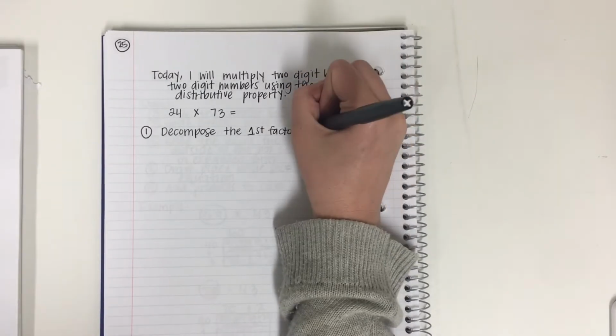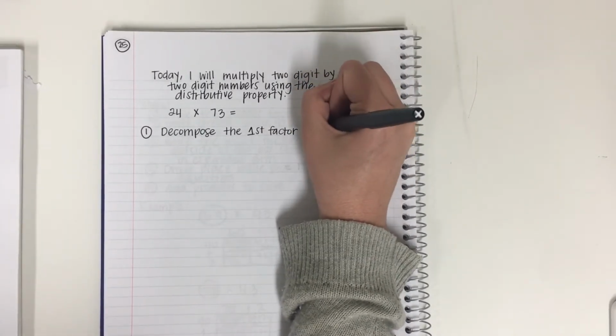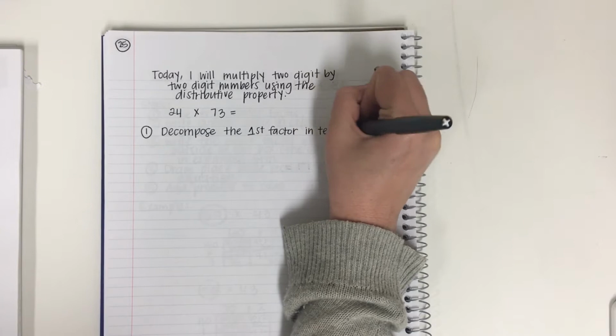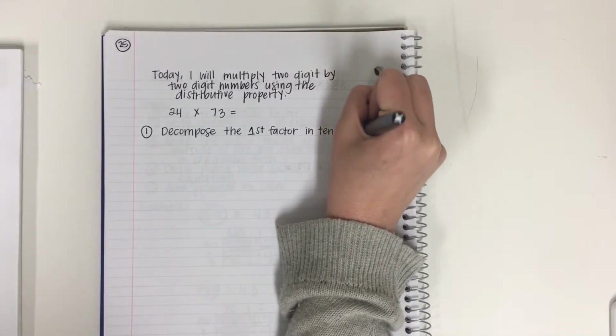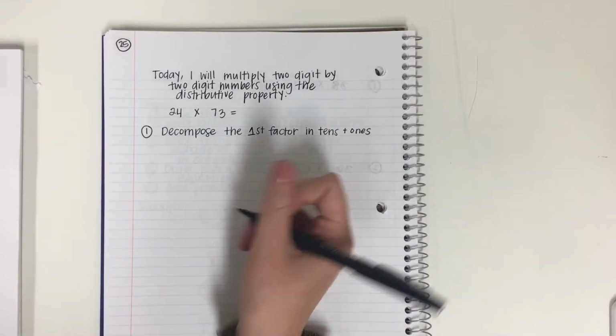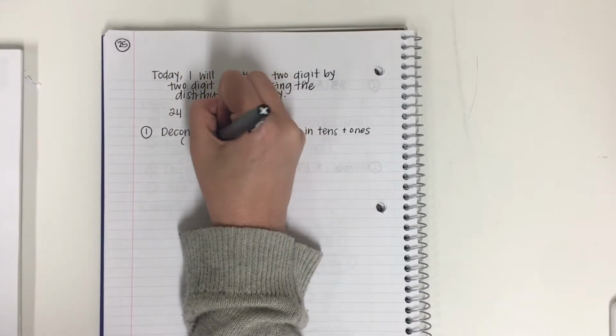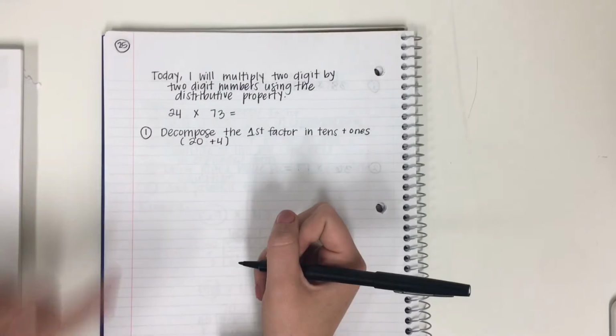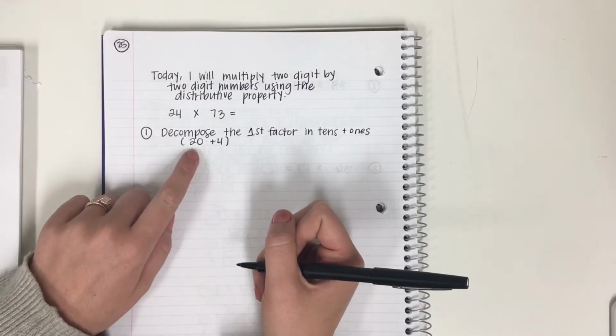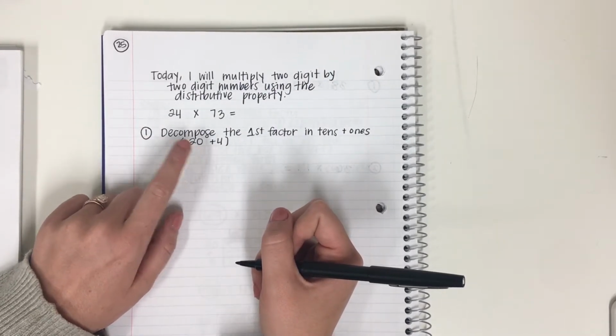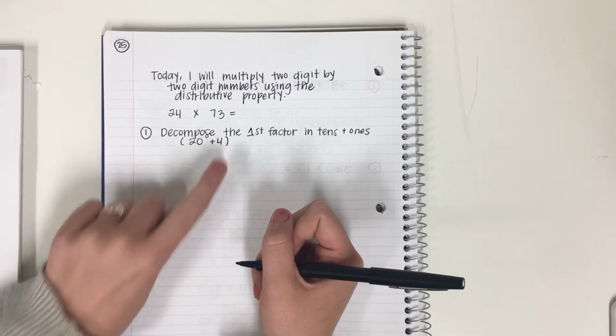Decompose the first factor into tens and ones. So just like you would do it if you were expanding it, it's the same thing. So we're going to do 20 plus 4 because we're taking the 24 and we're decomposing it or expanding it. So we have a 2 in the tens place, so that becomes 20, and then our 4.